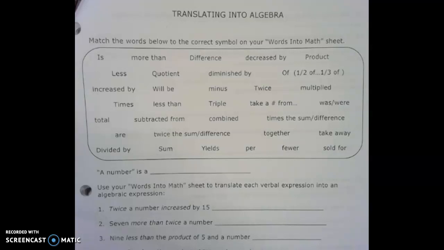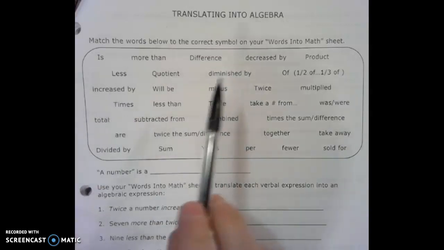Our lesson today is going to focus on taking verbal expressions and representing them algebraically. And so we're going to be provided with a number of sentences, and we have to see how we can use the key words in order to represent these with an algebraic expression. And some of the key words that you're going to see are in this box here up at the top.